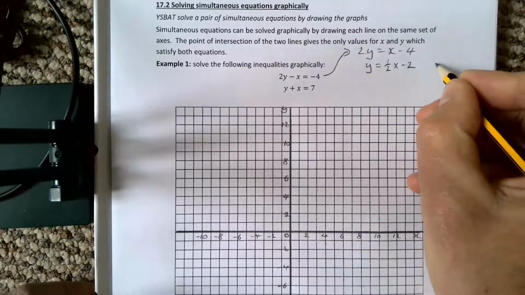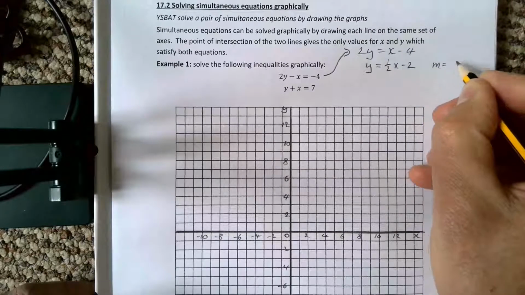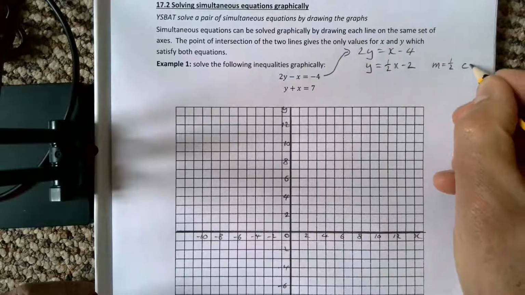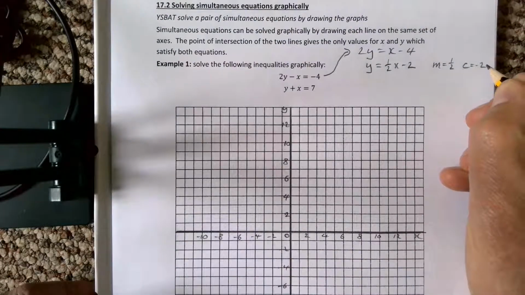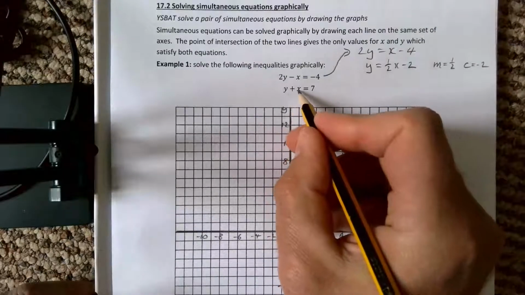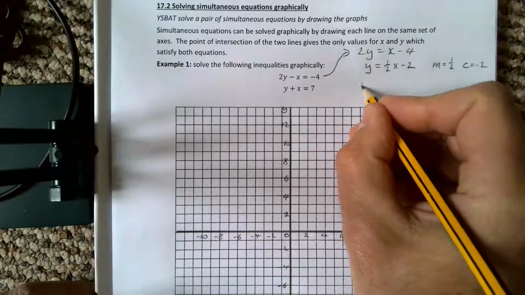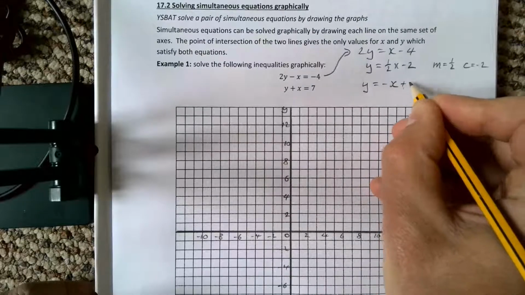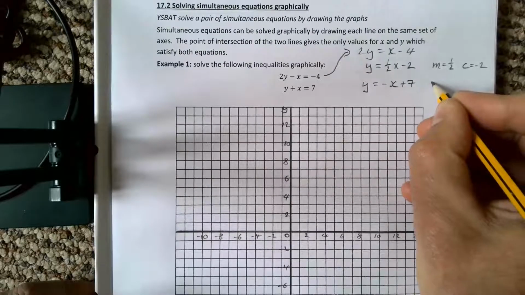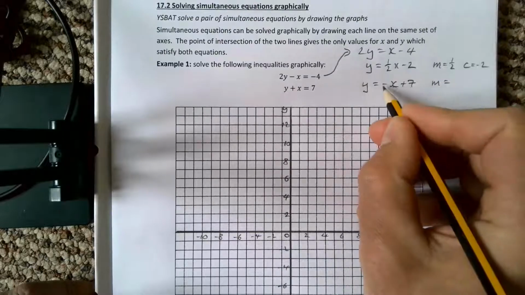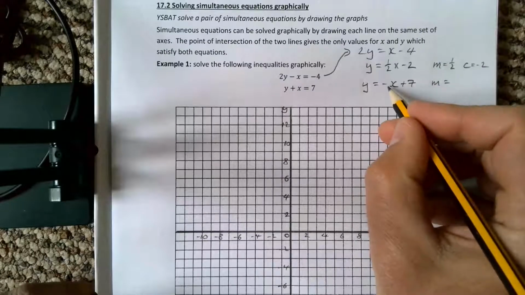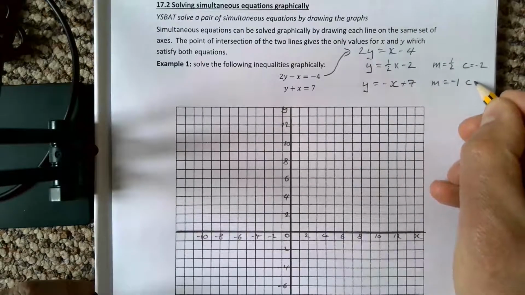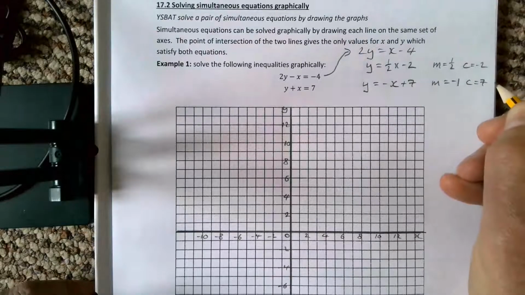Now we can read off the information we need from that. We know m is a half. The gradient of this line here is a half, and the y-intercept is minus 2. This one here is a bit similar. We need to take the x over to the other side. y equals minus x plus 7. So here our gradient, be careful with this one, that's going to be a minus. The gradient's always the thing multiplied by x, so that's going to be minus 1. And then my c is going to be 7.